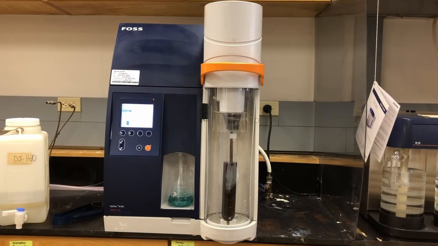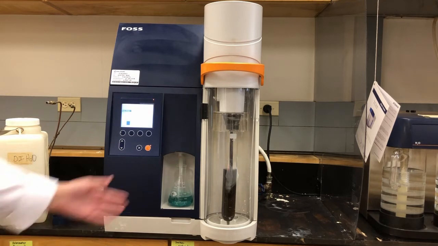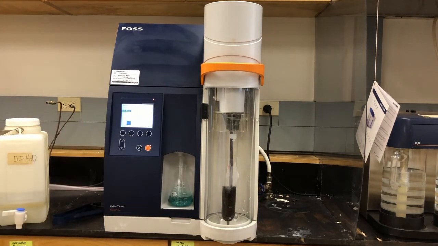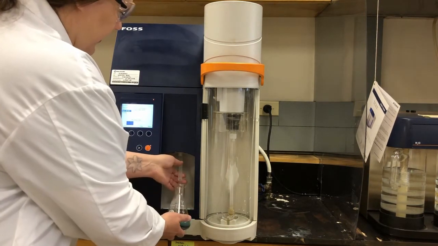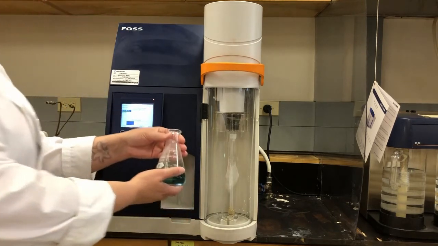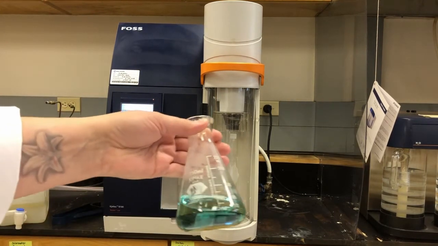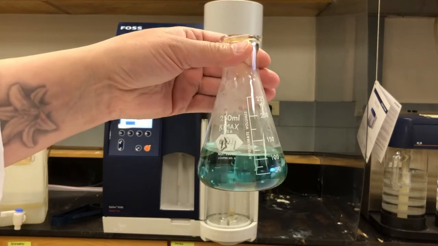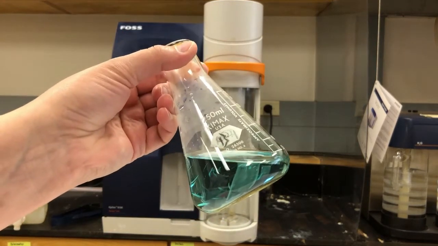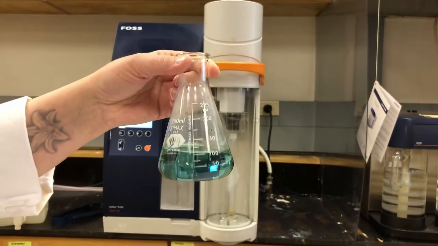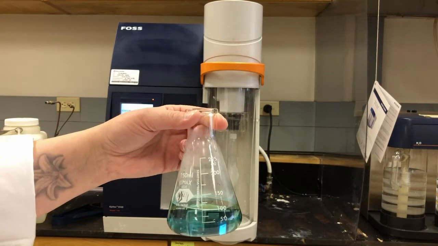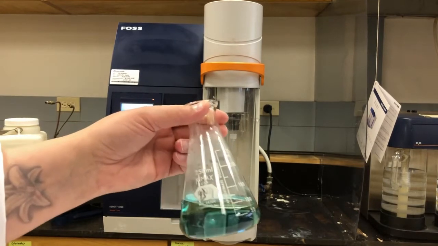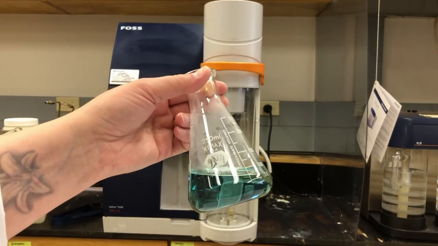Okay, so our distillation is complete, and you can see that this machine automatically drains our tube and dispenses that into waste. Our receiving flask you can take out, and you can see now that it has changed color. So it's a greenish color as opposed to the red we had when we started. So that means that our ammonia has been condensed into the receiving flask, and now we're going to perform a titration with this solution.